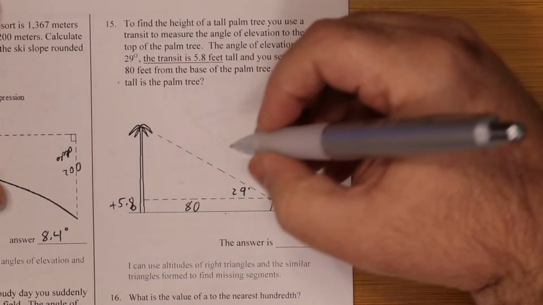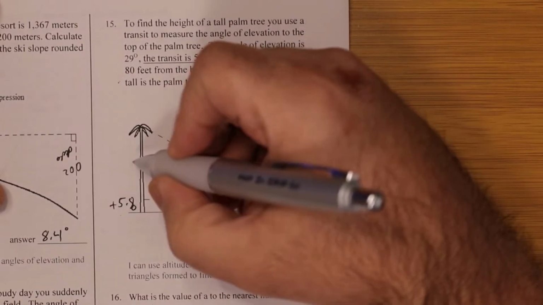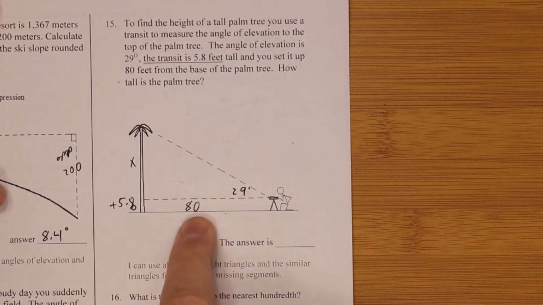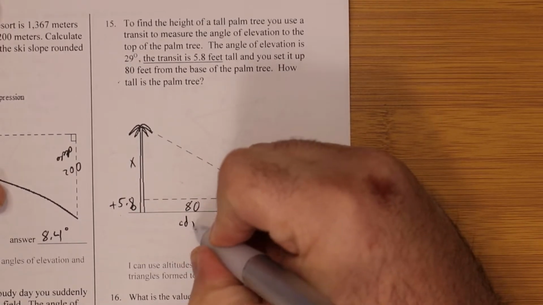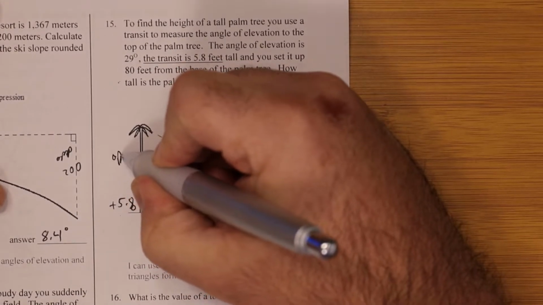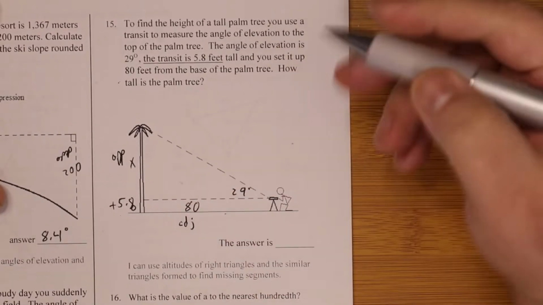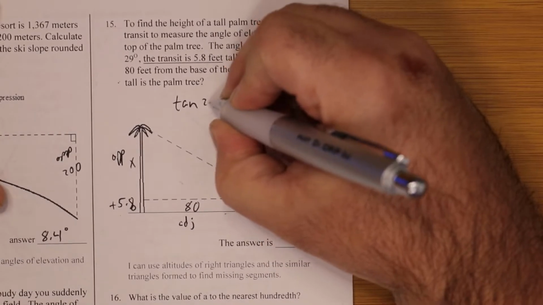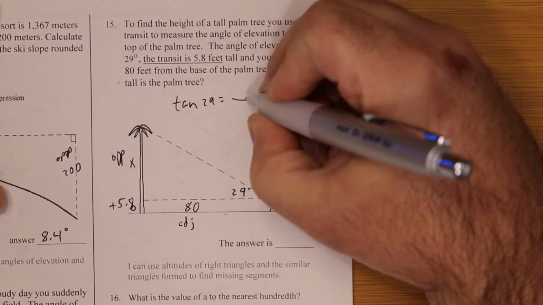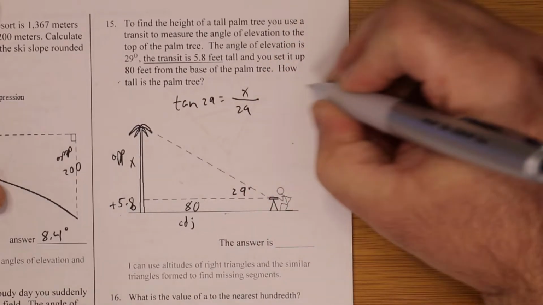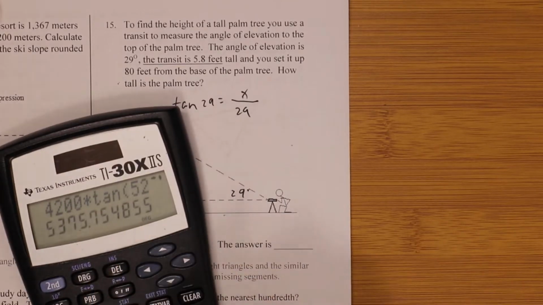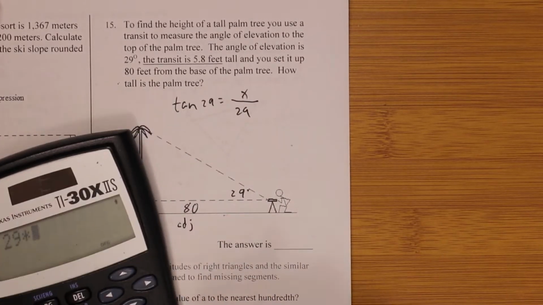So now we've got the problem set up and we're looking for how tall is the palm tree. So we're going to find this and then we're going to add 5.8 feet to it. From that angle, 80 is adjacent and x is your opposite. And opposite and adjacent is tangent. We have the angle. Opposite goes on top, adjacent goes down to the bottom. This is multiplication because the x is on top. So 29 times tangent 29. Oh, wait.